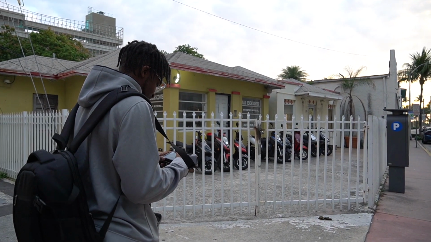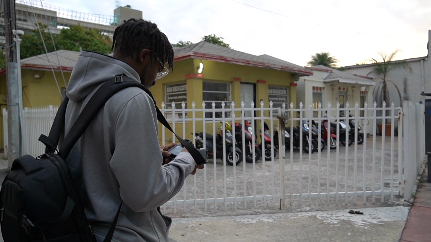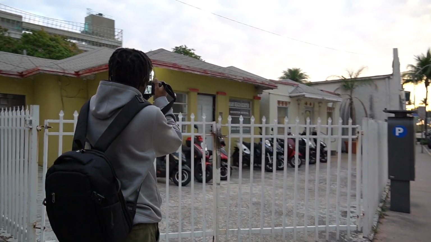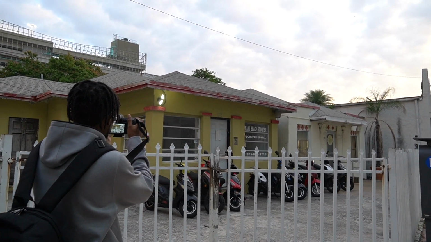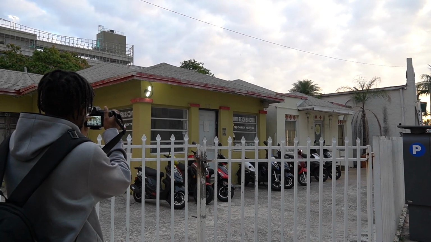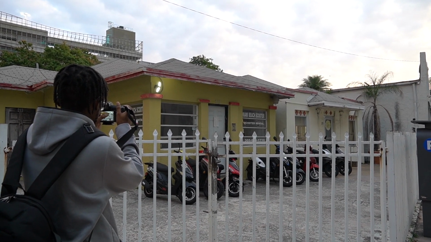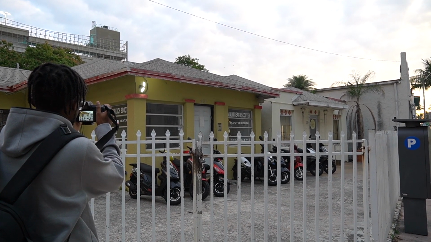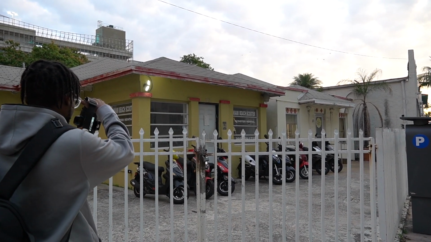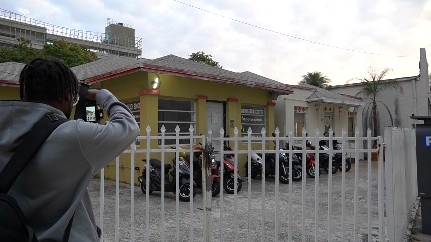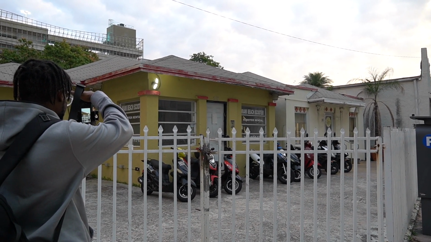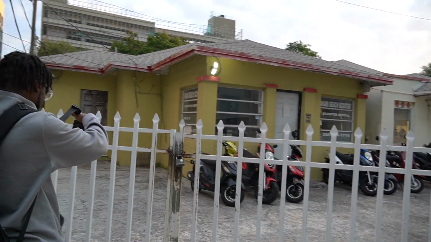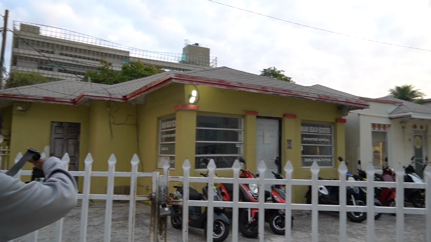So at the moment, I'm shooting at manual, ISO 100, f-stop 1.8. I like this shot right here. Perfect. I want to shoot through the hole, see if I can get, there we go.